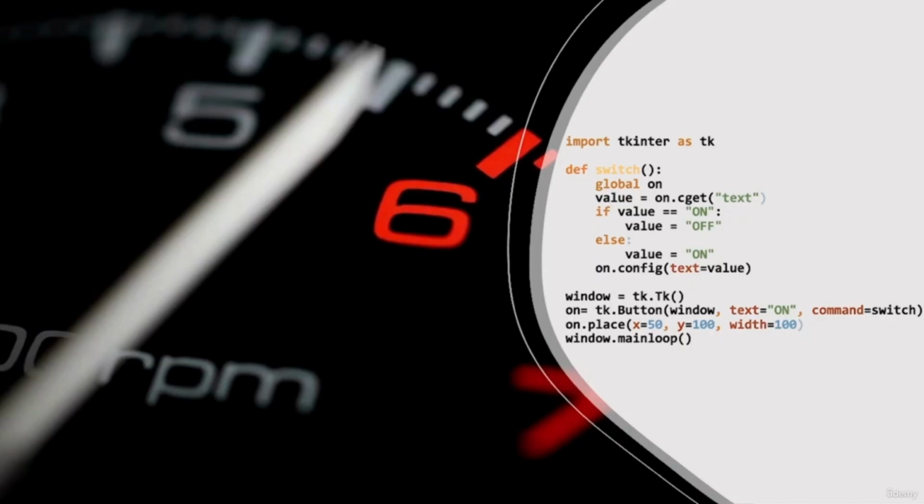In this lecture, we will use the cget method to read the values of our properties. And we'll also use the config method to set a new value to the same properties. So we will have almost identical code as our previous lecture. However, I will only replace 2 lines of code.